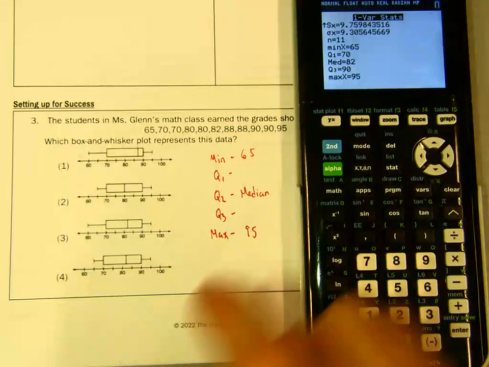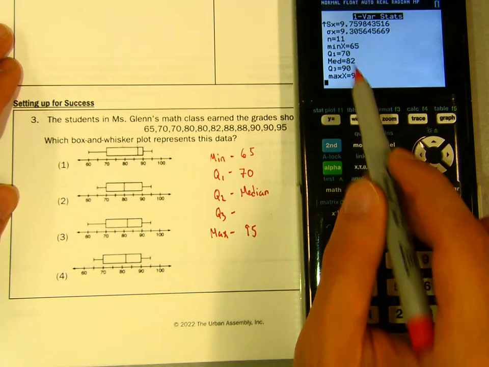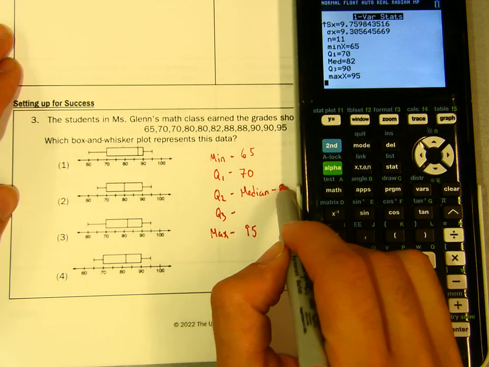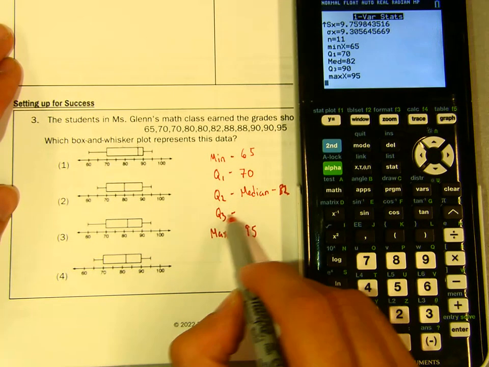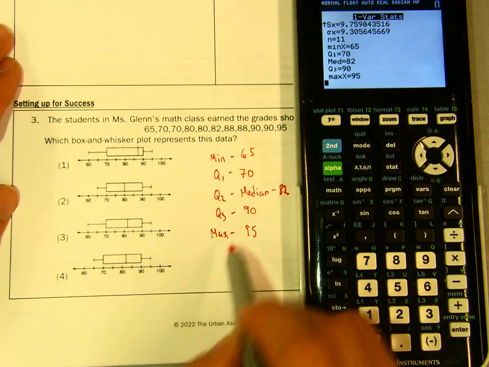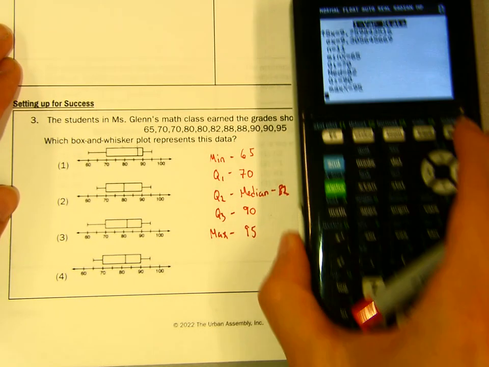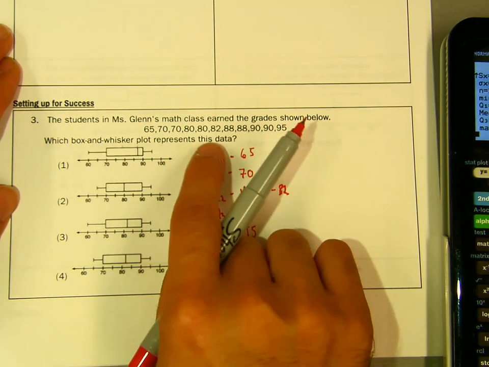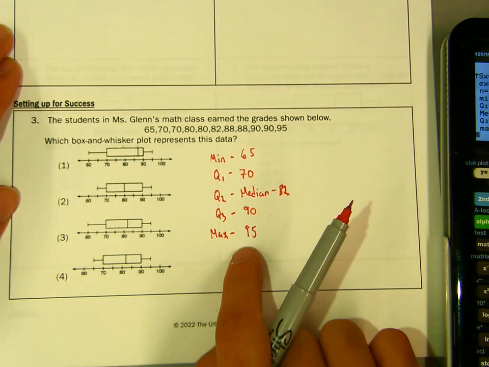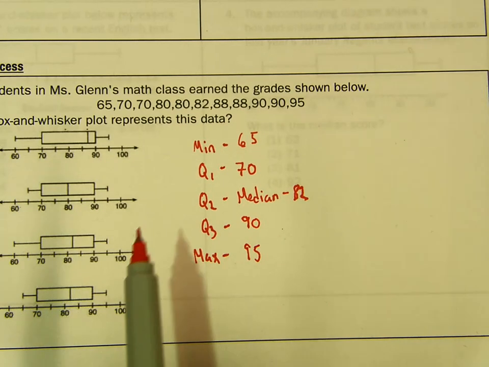My Q1 is 70. My Q2 is 82, which is the median of all the values. My upper quartile, or my Q3, is 90. And notice my max is 95. It tells me right over here. Okay? Then which one of these box and whisker plots represents these data values, right? Pause the video, take your time, and try and answer that question.